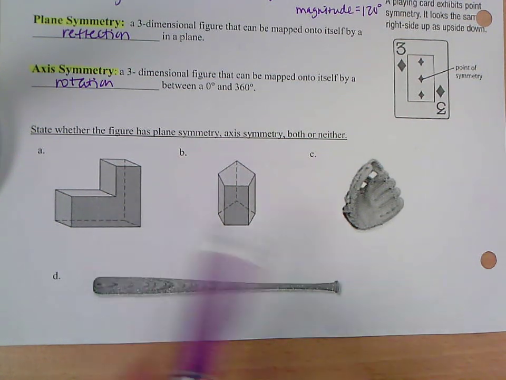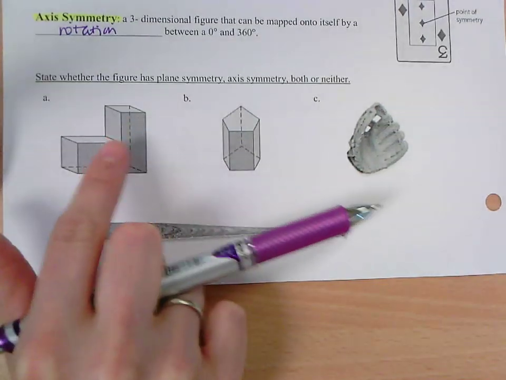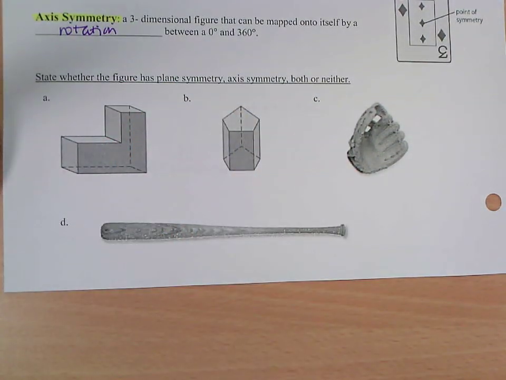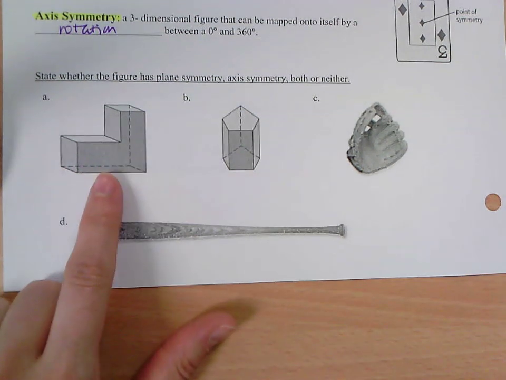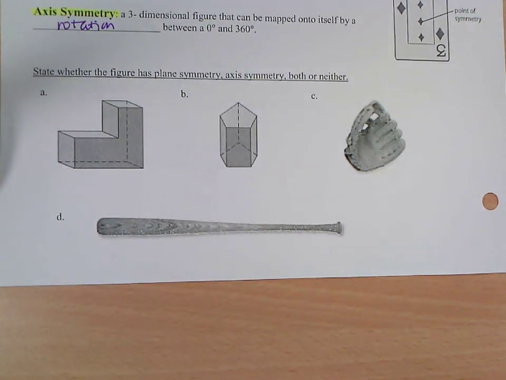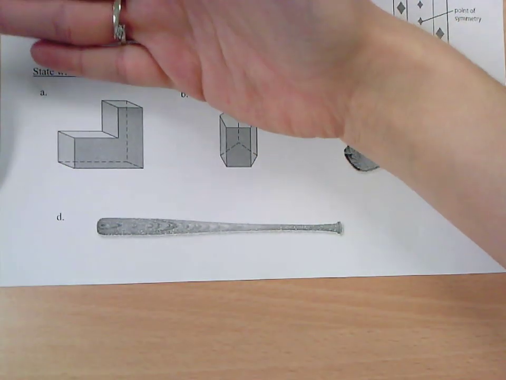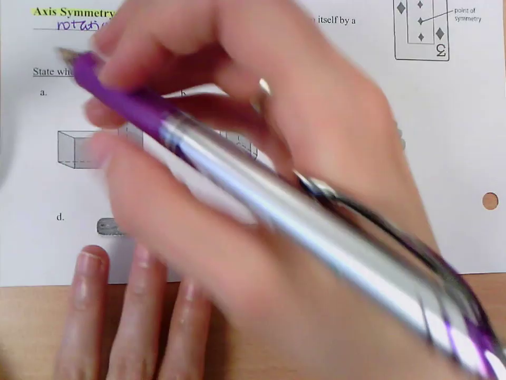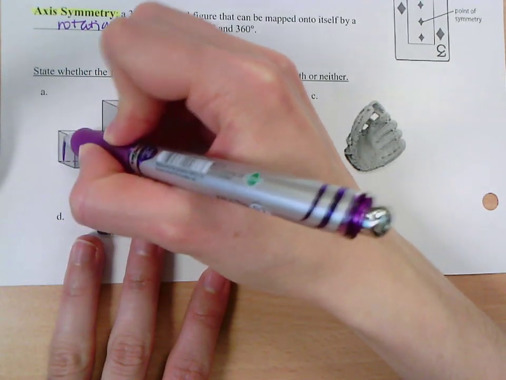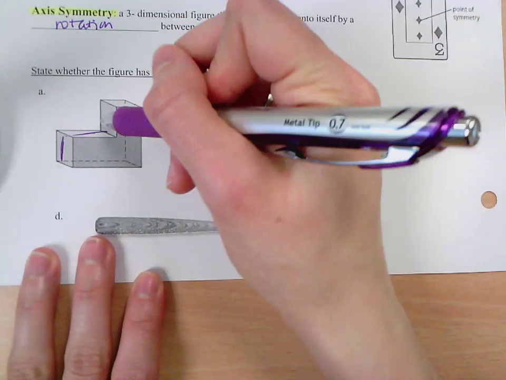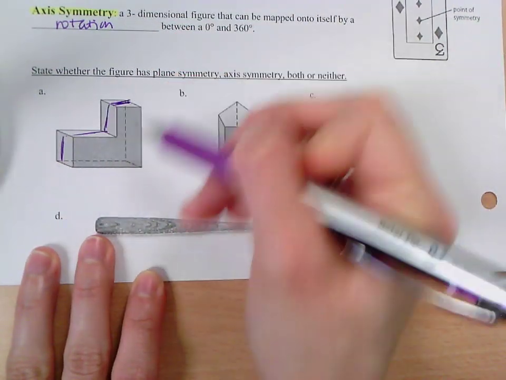So in A, you're stating if these figures have plane symmetry, axis symmetry, both, or neither. How you want to picture this is, is there a way that I could slice through this object with a plane, and when I slice through, both halves are the exact same? So here, if I took a plane and sliced through this way, so your plane would cut through exactly half of this, which I know is going to be a terrible drawing, like I said.